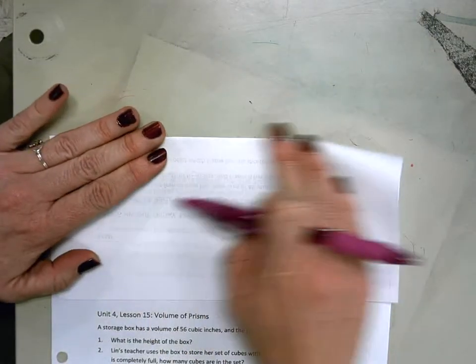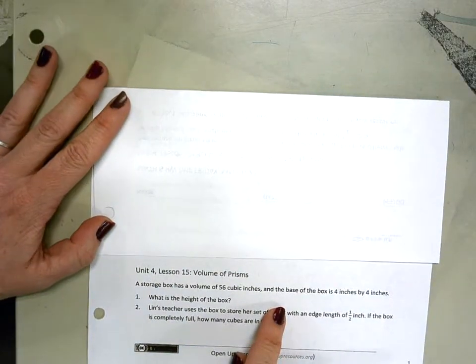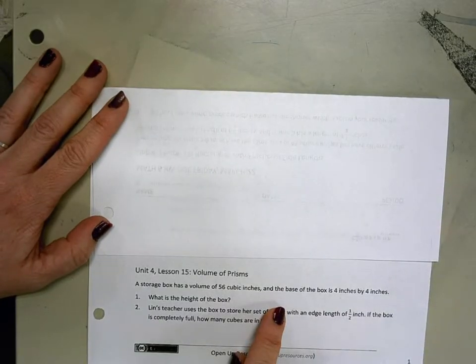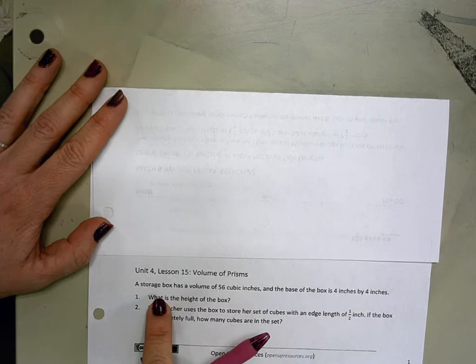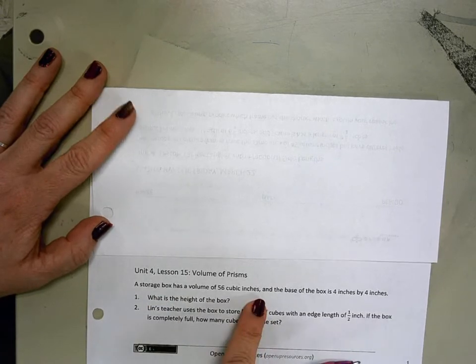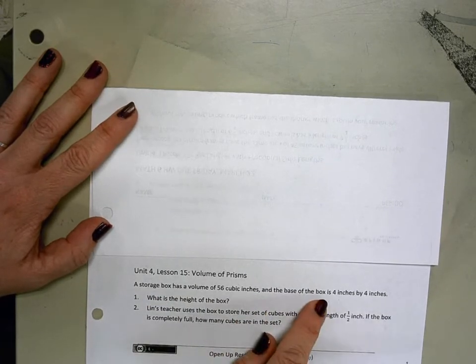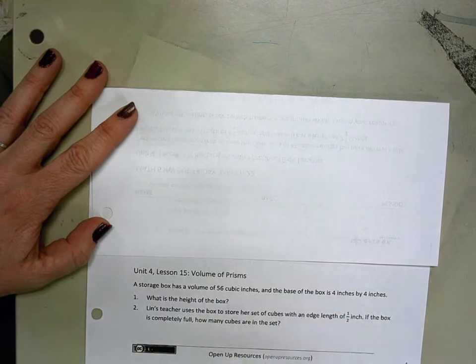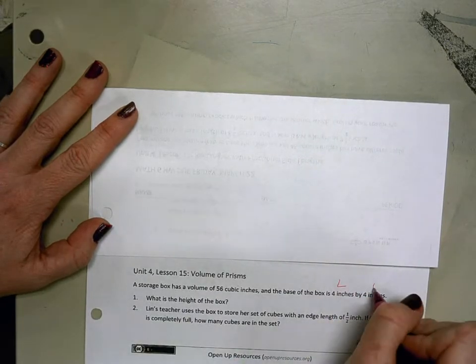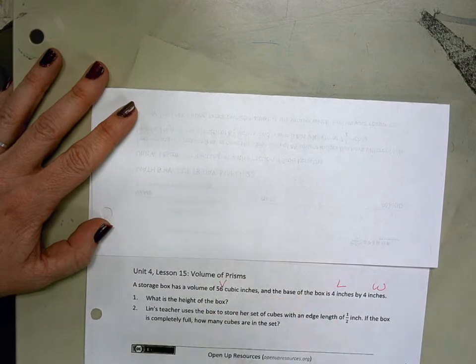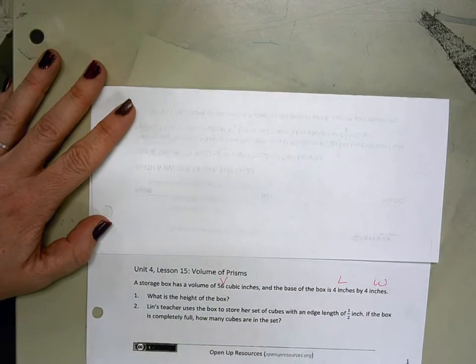This is two different questions. The first one is actually more of a review from our first unit on geometry. The storage box has a volume of 56 cubic inches, and the base of the box is 4 inches by 4 inches. So that means this is the length and this is the width, and this is our volume. What is the height of the box?